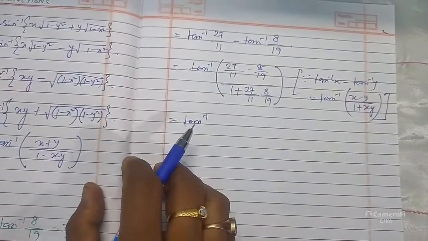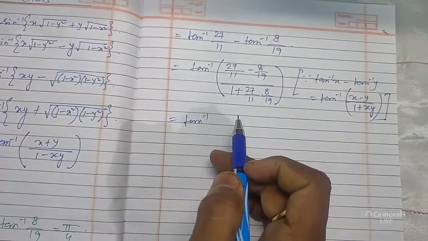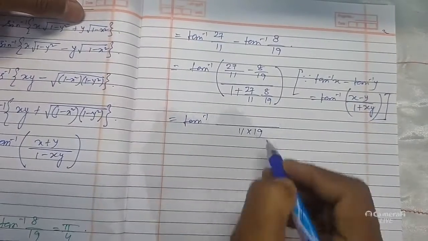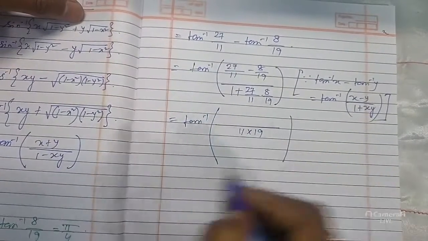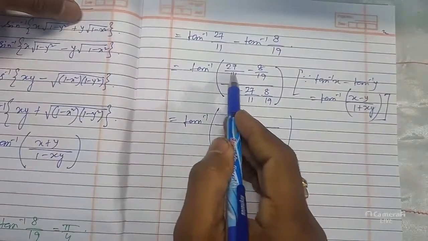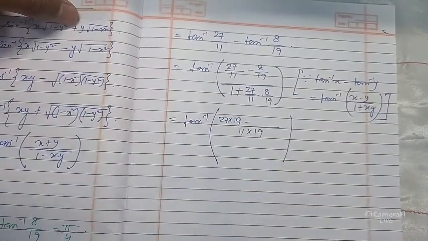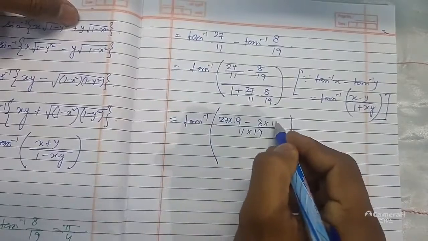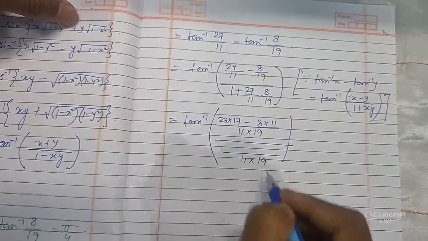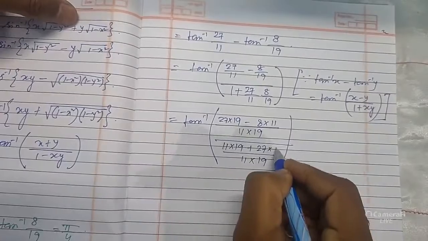So this is equal to tan inverse, LCM is 11 into 19. So here we are getting 27 into 19 minus 8 into 11. In the denominator we are getting 11 into 19 plus 27 into 8.